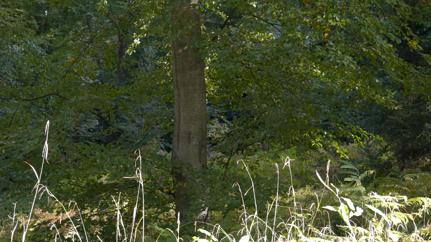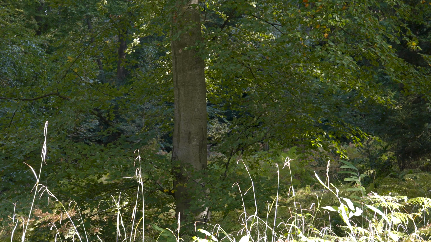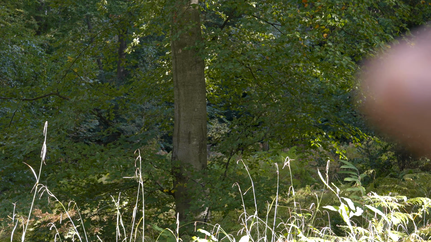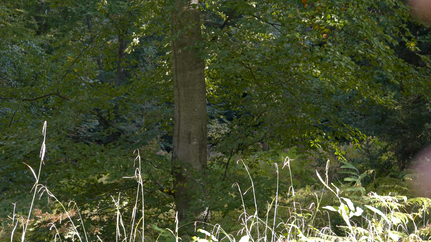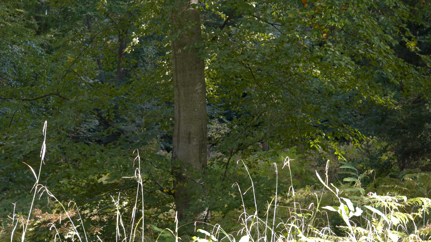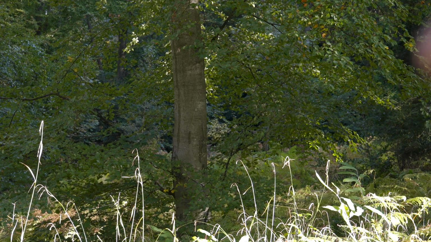Now, you might want to use this as a kind of abstract effect or something like that, but quite often you probably are going to want them nice and sharp. And it's just something to watch out for, and you might need to bump your ISO up to compensate, and that way you can use a faster shutter speed.